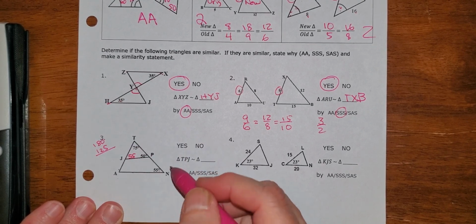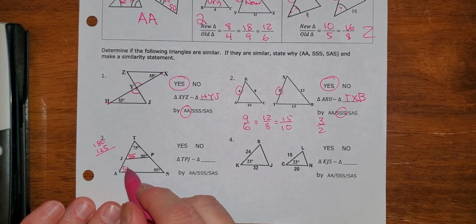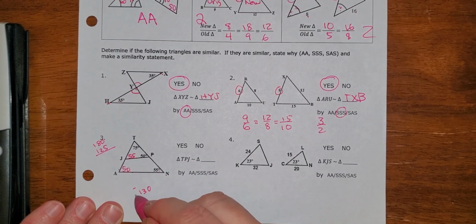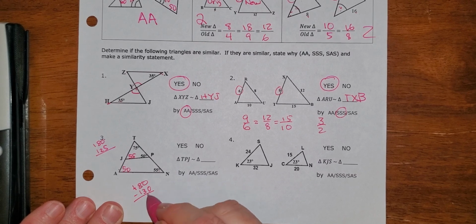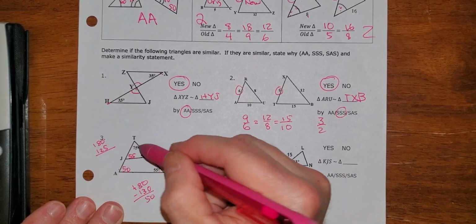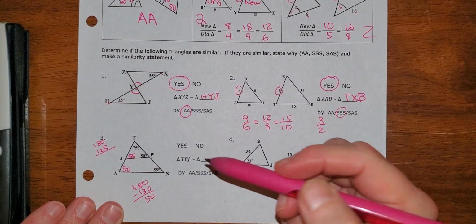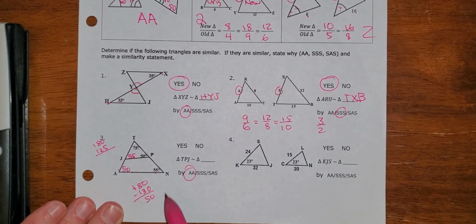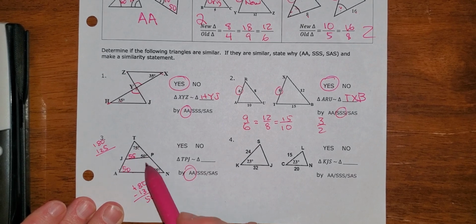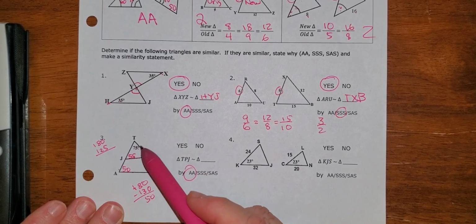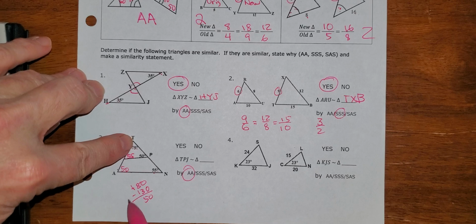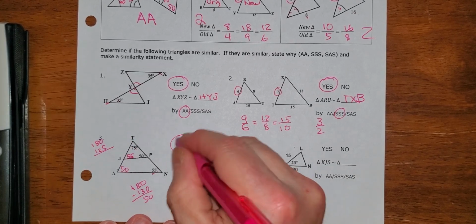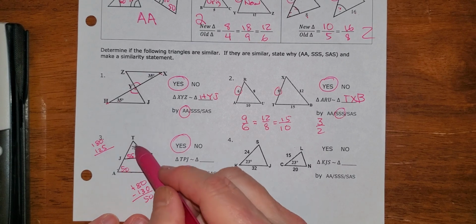So, also, I mean, this obviously is going to be 50, right? 75 and 55 is 130, so minus 180, right? You get 50, okay? So basically I've got angle, angle in the small one that are congruent to angle, angle here in this one. So by angle, angle. Yeah, 75 in the small one and the big one, right? Okay, and then 55 here in the big one and 55 in the small one. So by angle, angle, yes, they are similar.